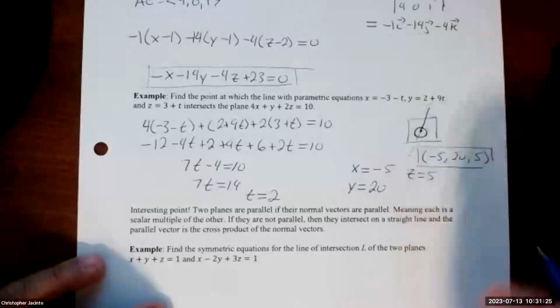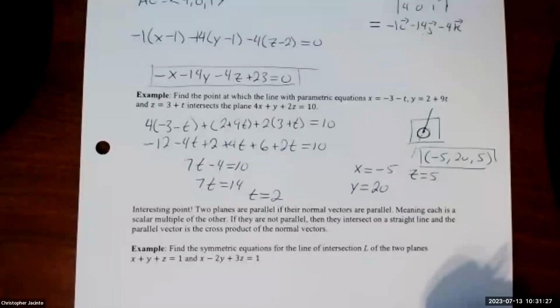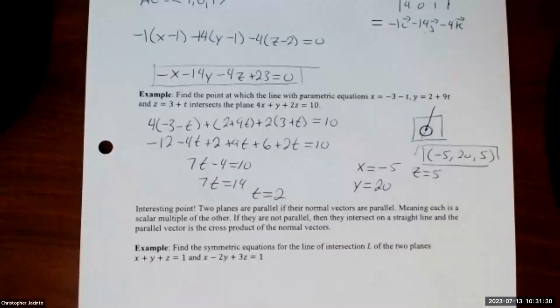And this is what I mean by, where multivariate calculus gets pretty interesting, pretty complex.